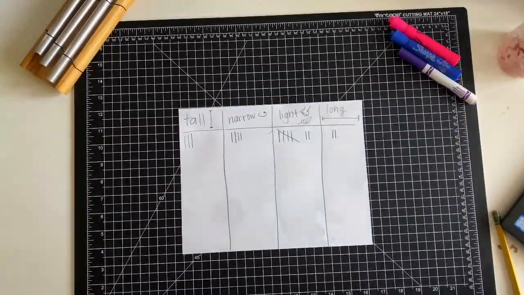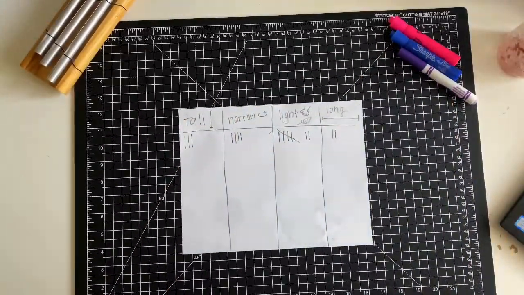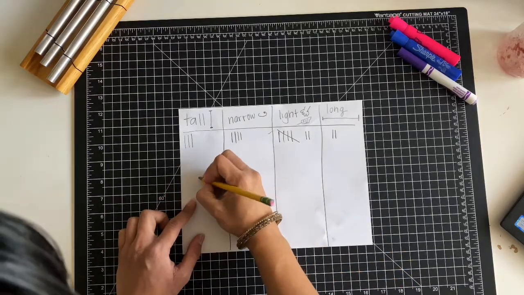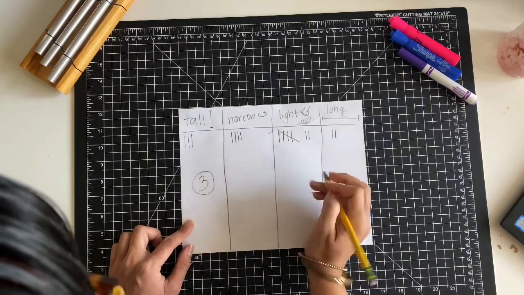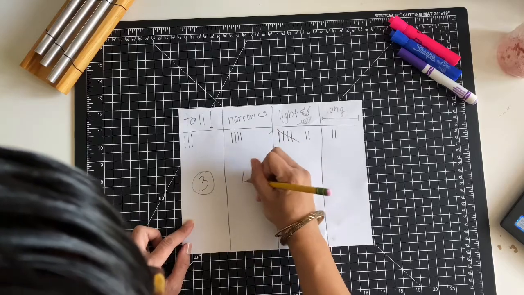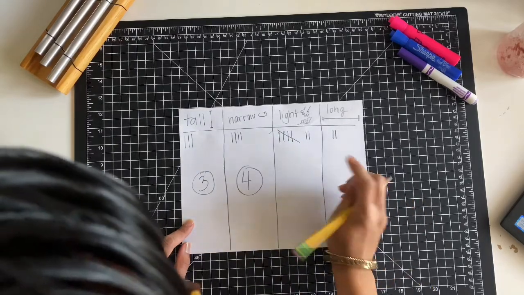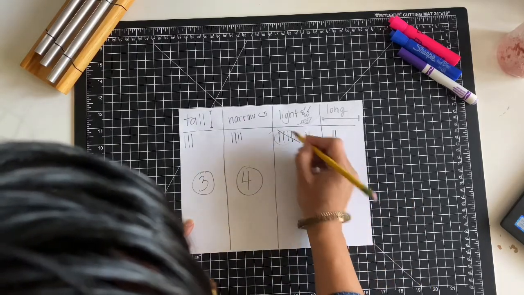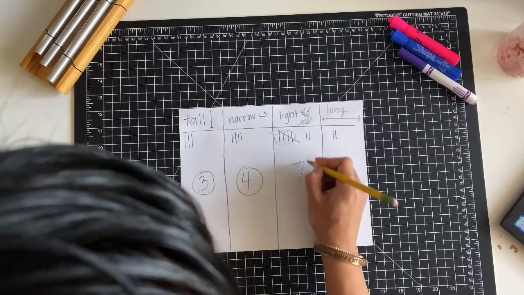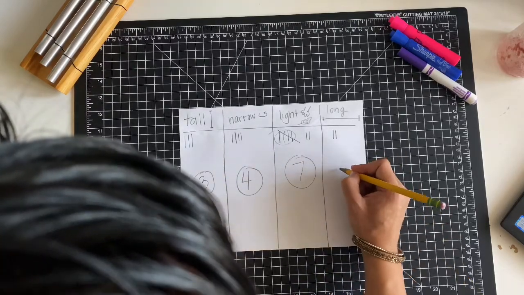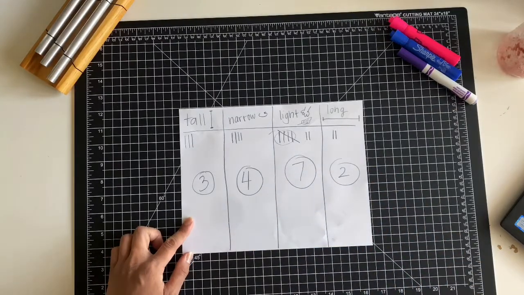Voila, all done. Let's see how many things I found. I found 3 tall objects. I found 4 narrow objects. I found 7 objects that are light, and I found 2 objects that are long.